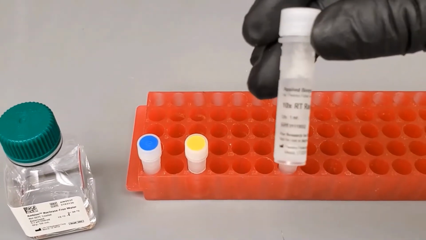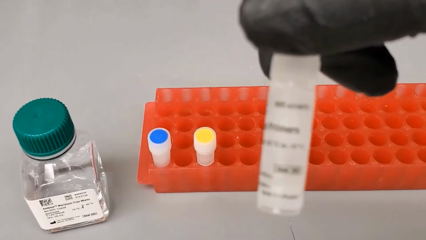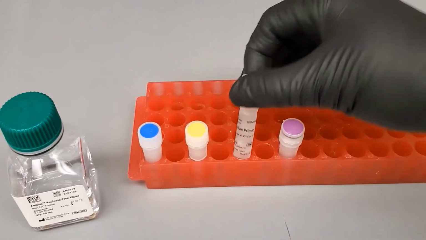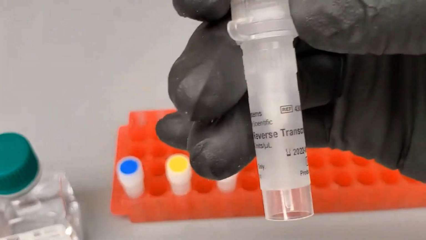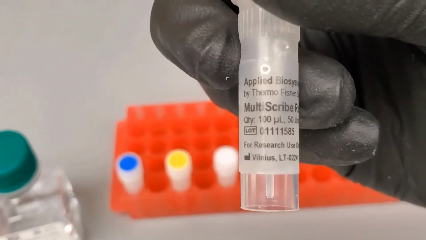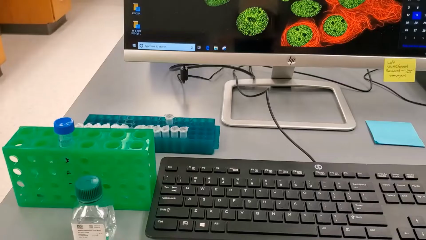In white, we have our 10x RT random primers. And what makes this reaction possible is our enzyme here, the MultiScribe reverse transcriptase.